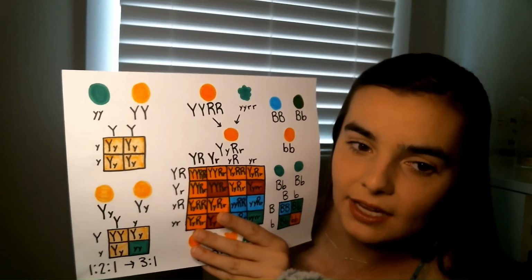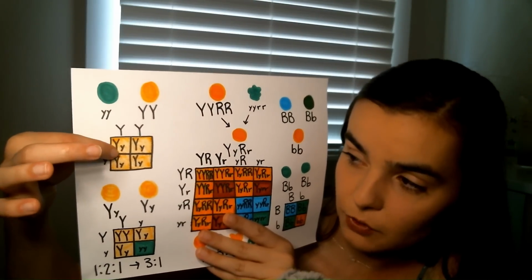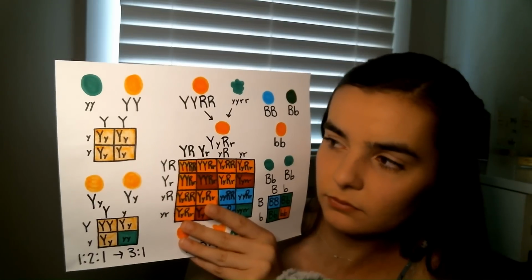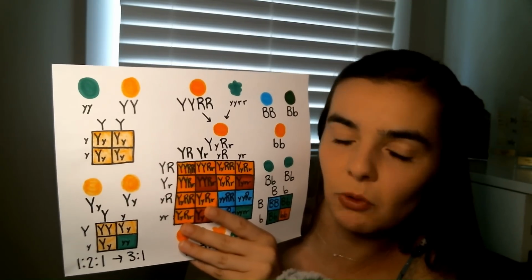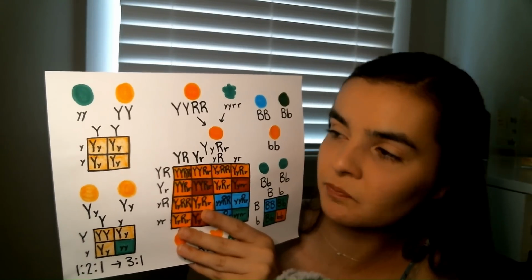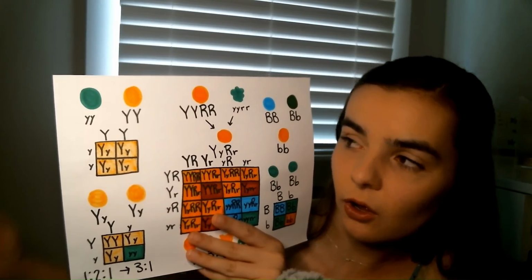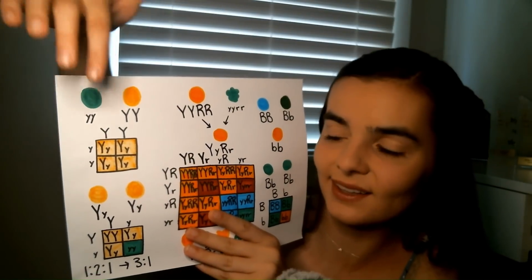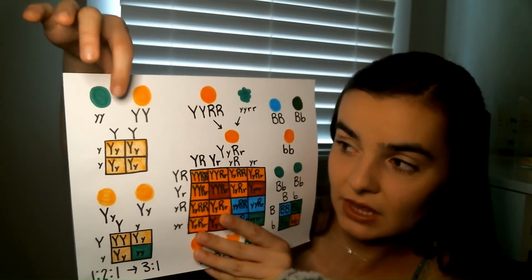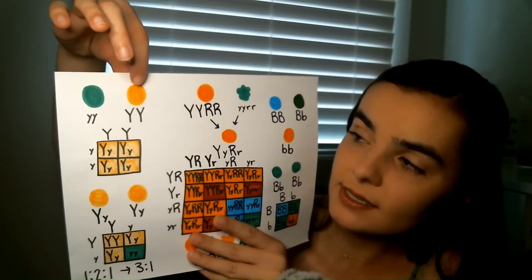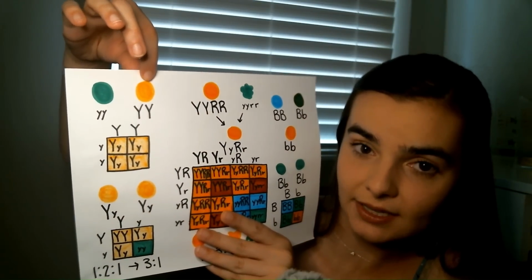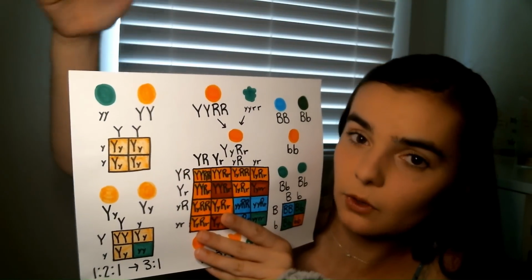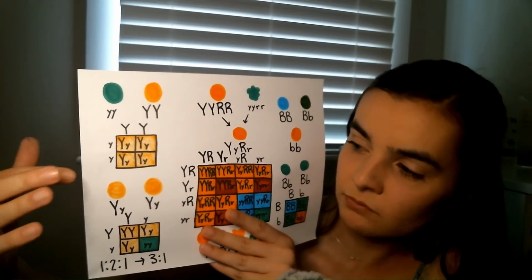And when you have that, all of your offspring are going to be heterozygous, meaning one big Y, one little y, because all this parent can pass on is a big Y and all this parent can pass on is a little y. So they're all going to get the same thing. And because yellow is dominant, all of these are going to be yellow, all yellow offspring.